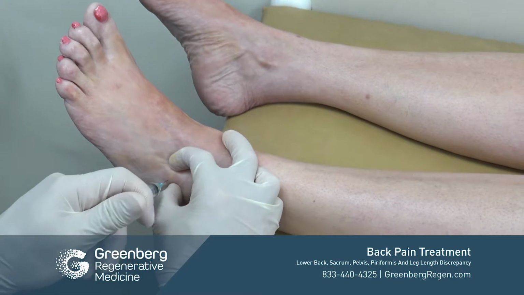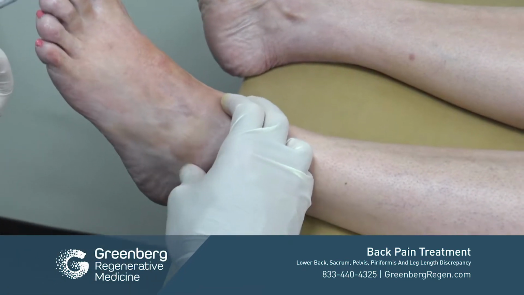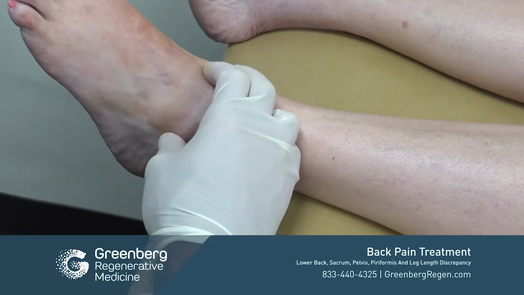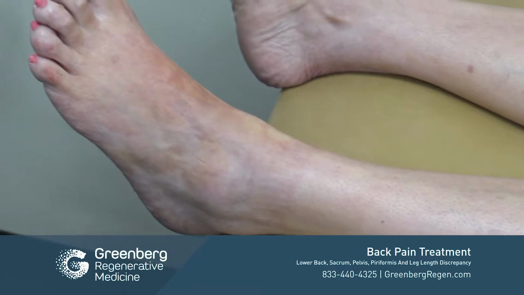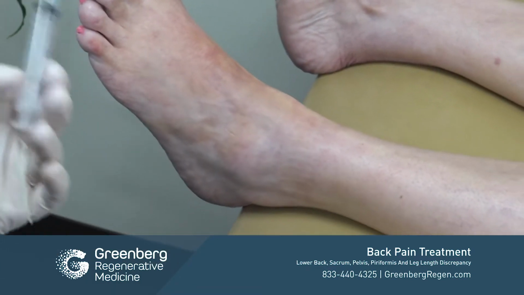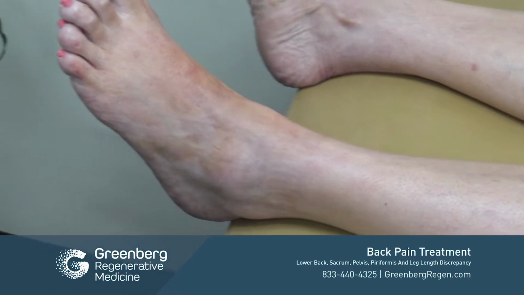Again, you may ask, why would you inject the left foot of a patient who has back pain and sciatic pain down the right leg? Well, it has to do with correcting biomechanics. Because if you don't correct the biomechanics and make her pelvic tilt even, then any treatment that you do on the back is not going to work well.